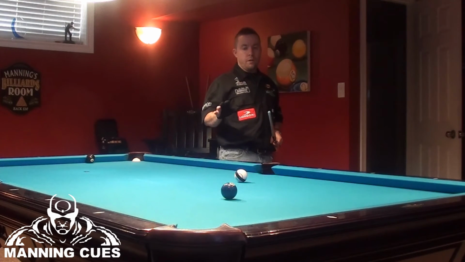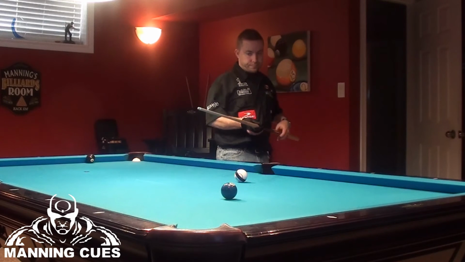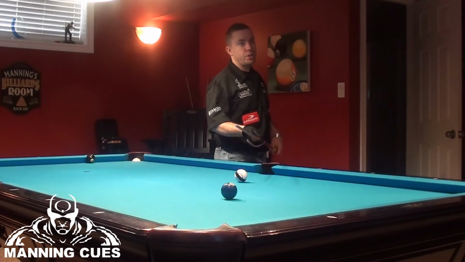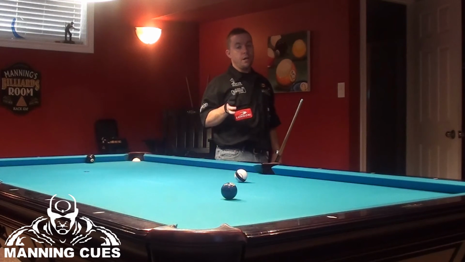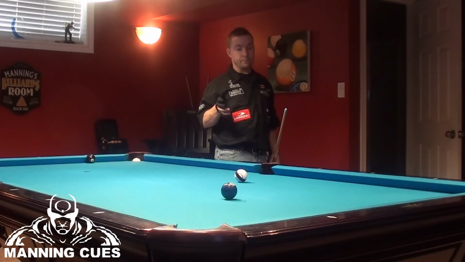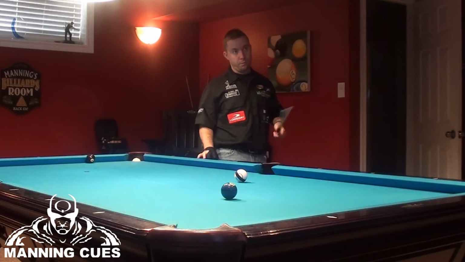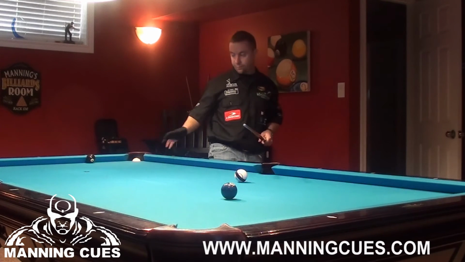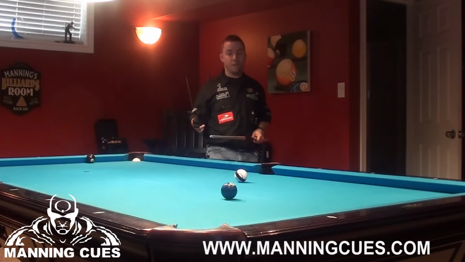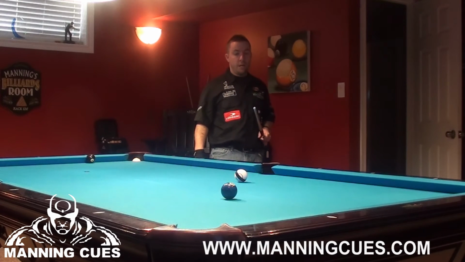The distance of the shot affects how much compensation you need, and so does how hard you hit it. If you hit hard, you will throw the cue ball more. If you hit soft, it won't throw as much. The length of the shot will have an effect on it.